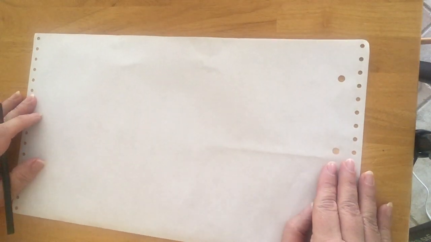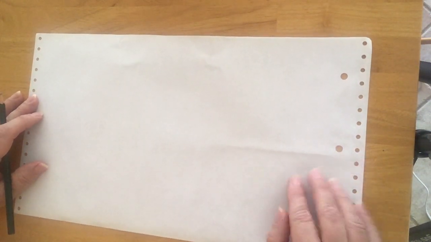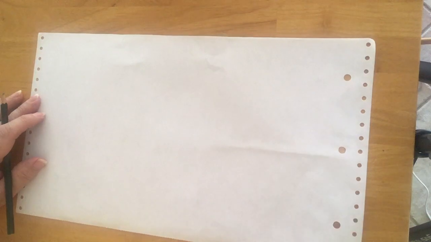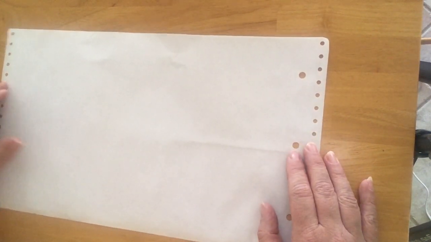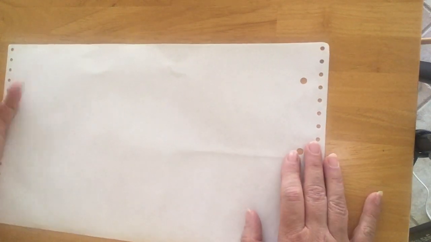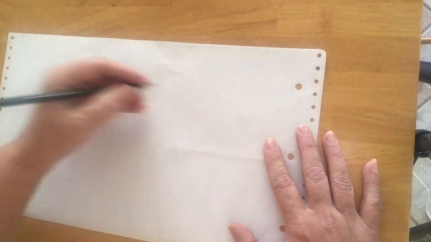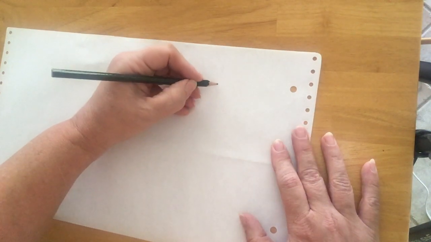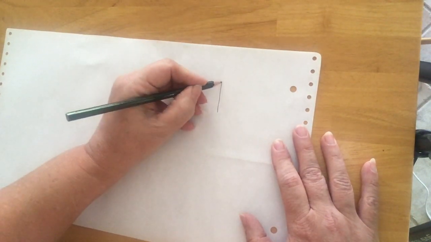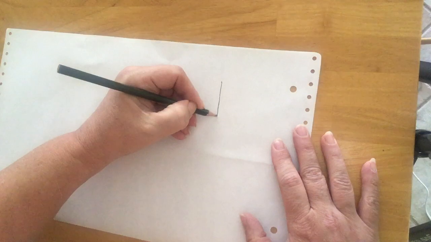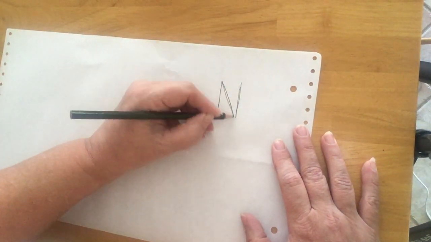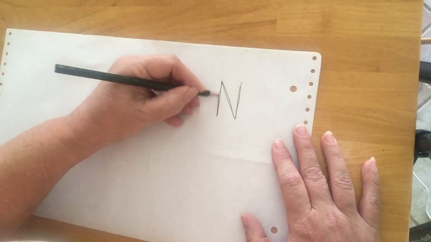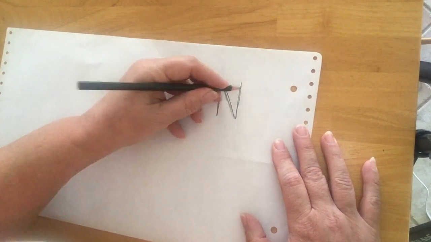That I forgot to get ready, okay? Now, to do lettering, the first thing you want to do is to work with stick letters. A stick letter is going to form the shape of the letter. So let's say if I want to do an N, I'm going to do a stick letter. And you don't have to do it as dark as I am. I just want to make sure that you can see it. So there's my stick letter.